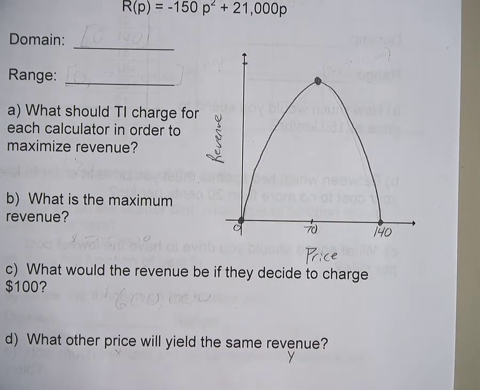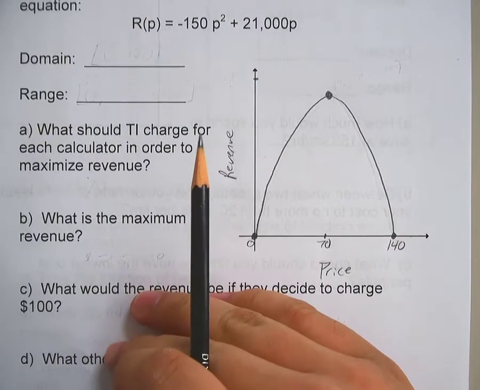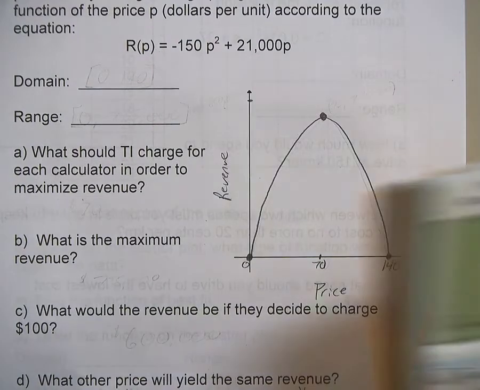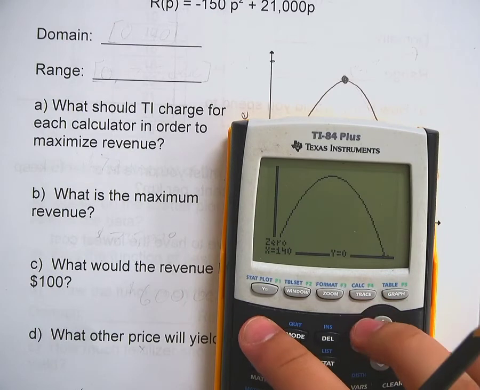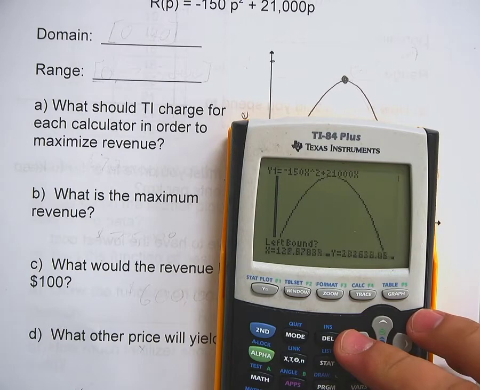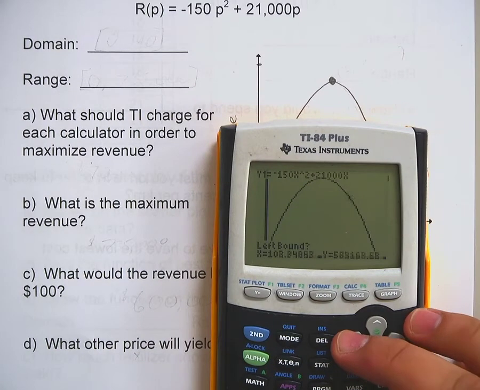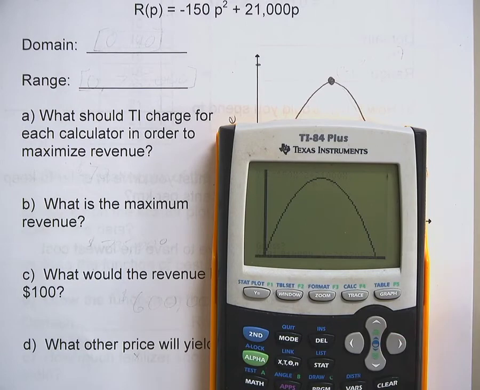And then we can figure out what the maximum value is right here. We'll probably need to do that in just a moment. So let's go ahead and figure it out anyway. Now there's two ways you can do that, obviously. You can find your maximum with second calculate, number 4 is maximum. And then do your left and right boundaries, like we talked about on Monday. There, and there. And your max is 69.9999996.